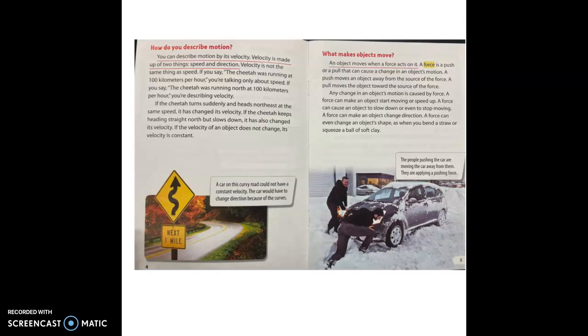If you say the cheetah was running at 100 kilometers per hour, you are talking only about speed. But if you say the cheetah was running north at 100 kilometers per hour, you are describing velocity. If the cheetah turns suddenly and heads northeast at the same speed, it has changed its velocity. If the cheetah keeps heading straight north but slows down, it has also changed its velocity.